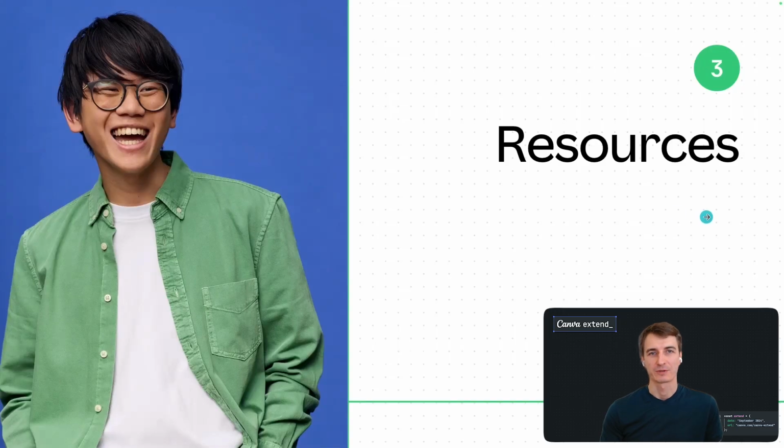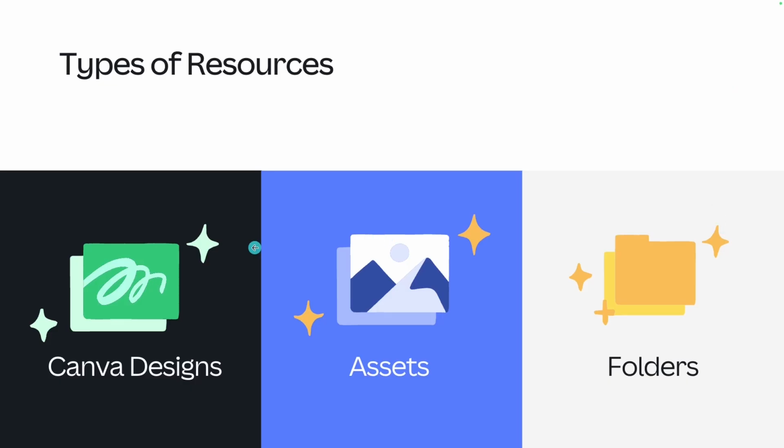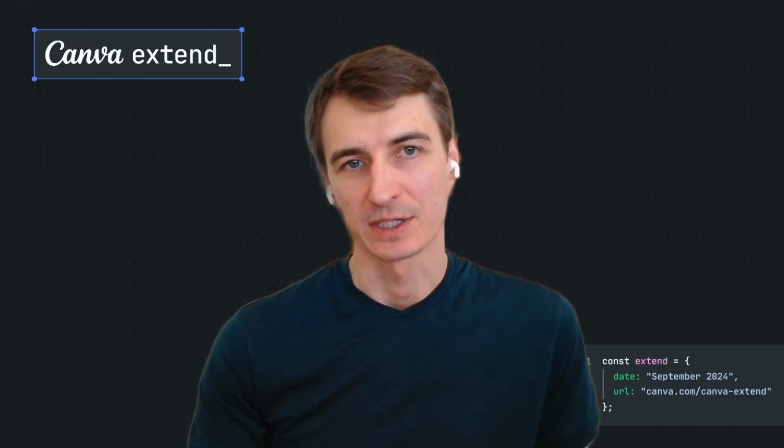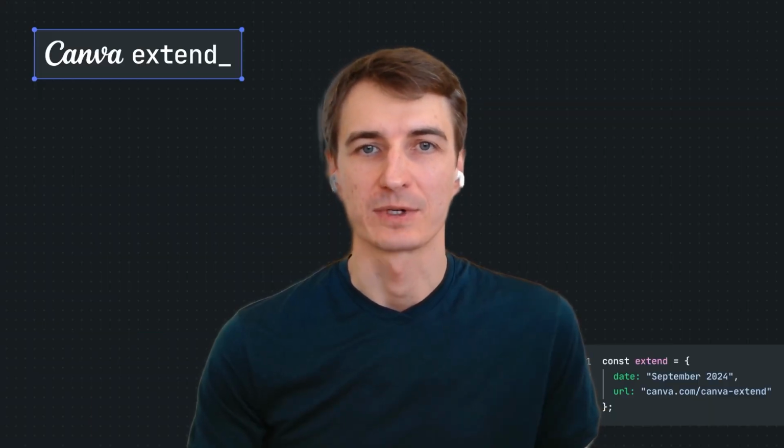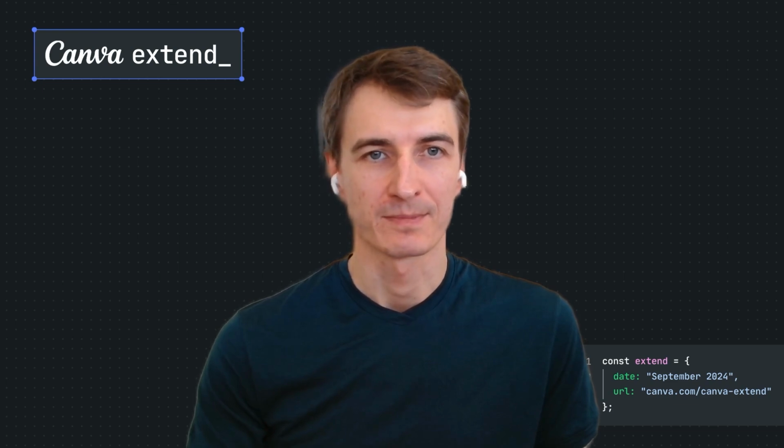Let's briefly go through the core Canva resources that make up the Connect APIs. All of these can be found at the top level of our REST API. There are, of course, your actual Canva designs. There are your assets, such as images that you want to edit or use in your designs. There are folders for keeping your other resources organized. And additionally, if you're using a Teams or enterprise account, there are the brand templates for your team.